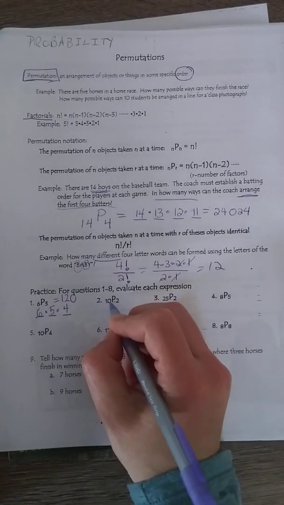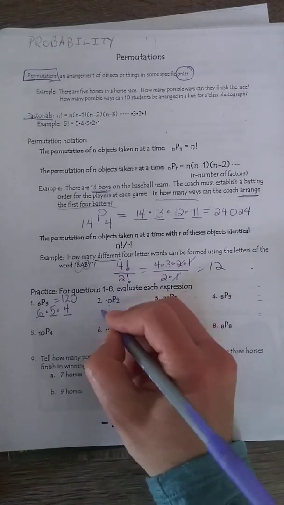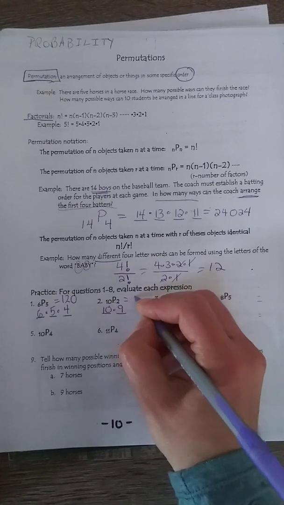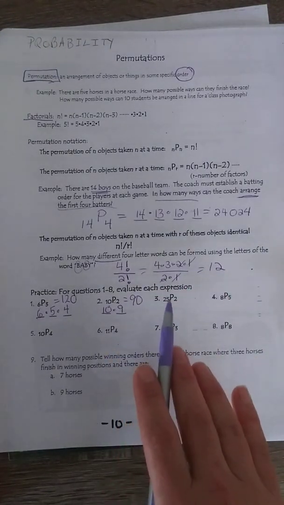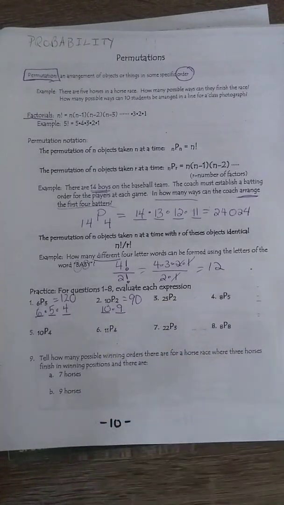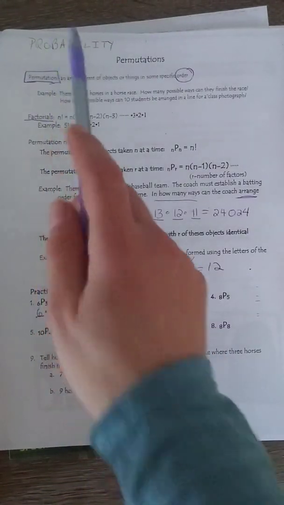The permutation of 10 things taken 2 at a time. So I'm choosing 2 things, and out of that I have 10 options for the first thing, 9 for the second. So there are 90 ways to do this. Now, if you're curious, I'll show you how to do this without counting principle on the calculator. So you have to think, what chapter am I in right now? I'm in probability. That is going to help you understand what to do on the calculator.